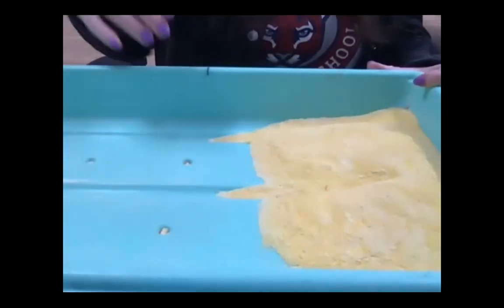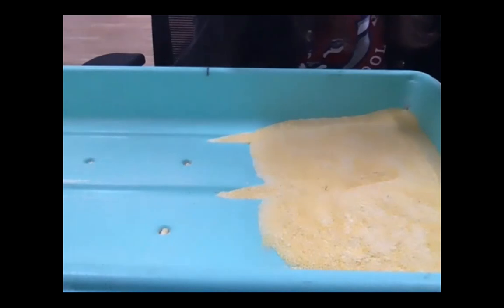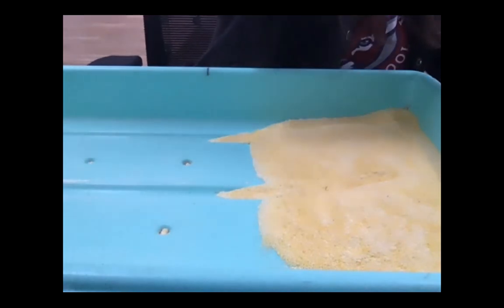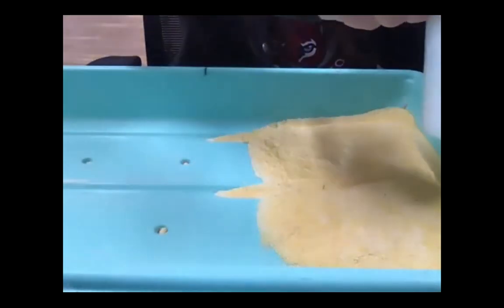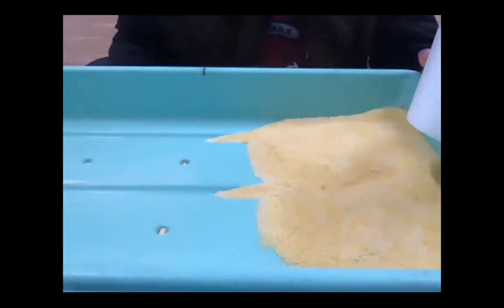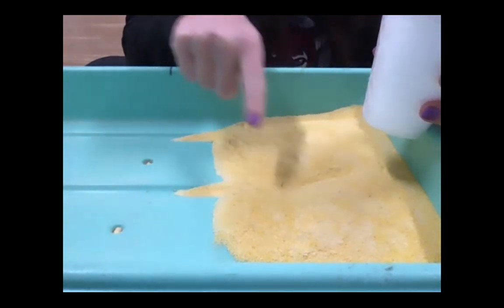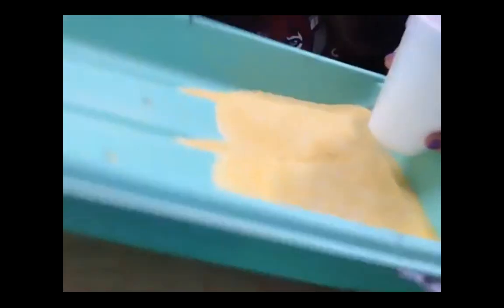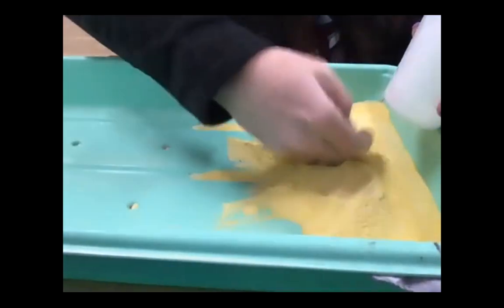So hopefully this works. Hopefully you can see. I have a cup here with a hole in the bottom, and I'm going to put it right here and slowly pour water into it, and you're going to see that canyon formation.